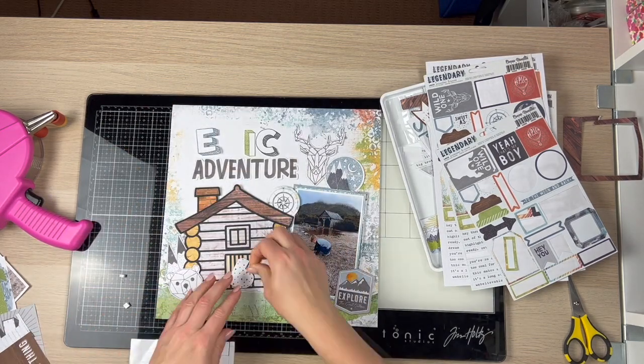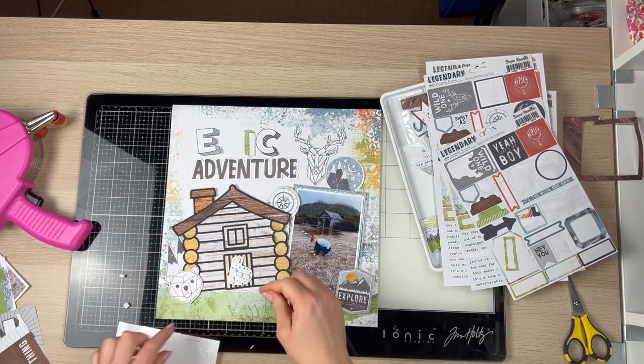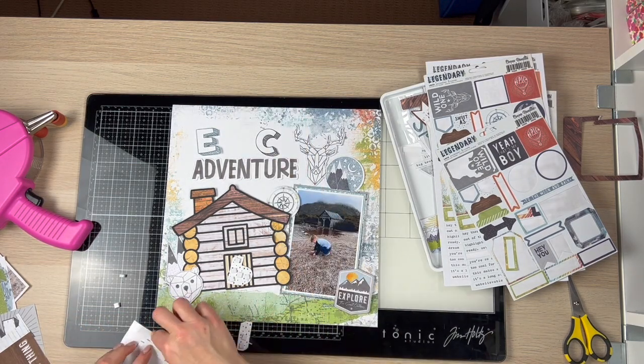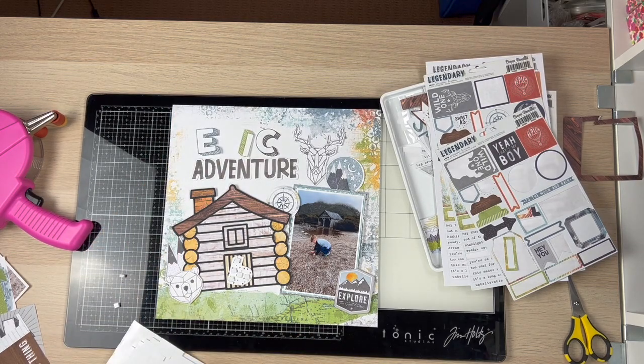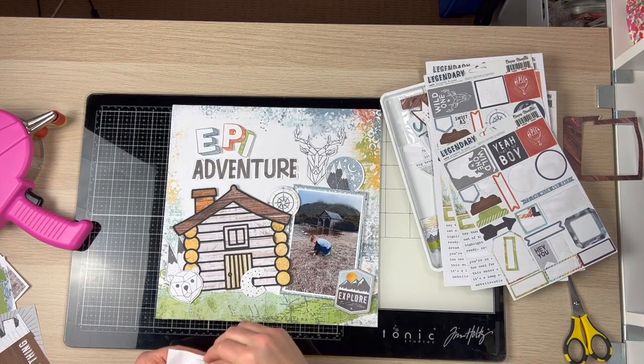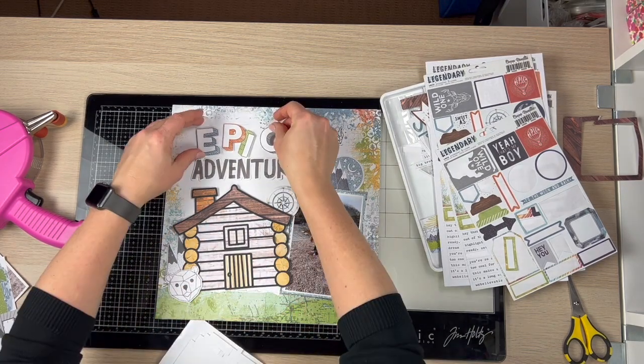I do stick adventure down flat. I stick the bear on some foam adhesive as well as the deer. But a lot of things I do stick flat. So I do stick the cabin and also the log cabin and also the photo flat to the page.